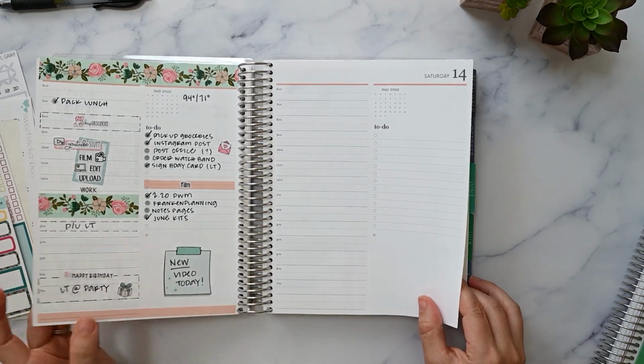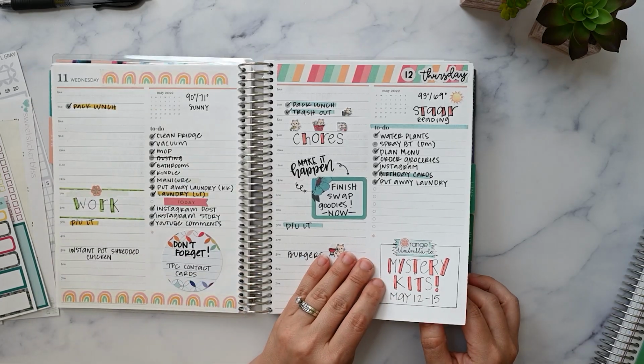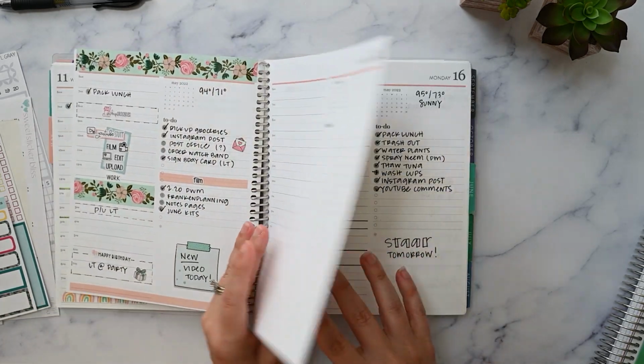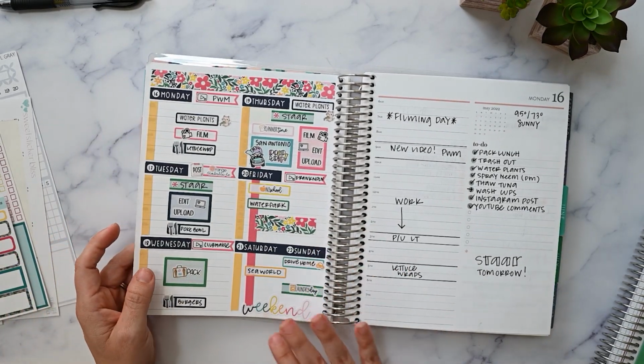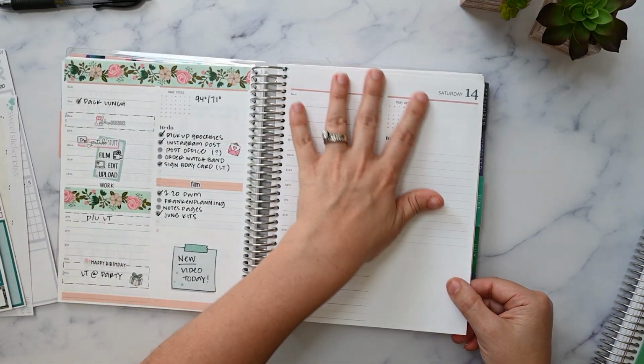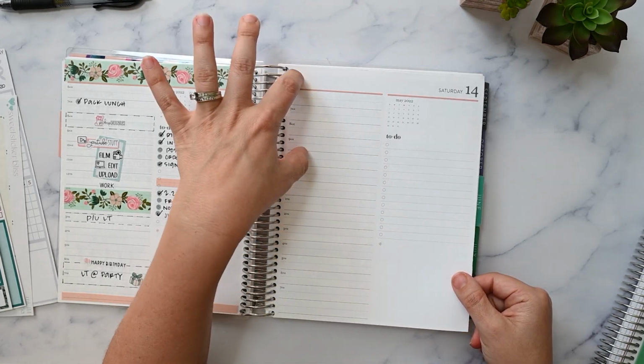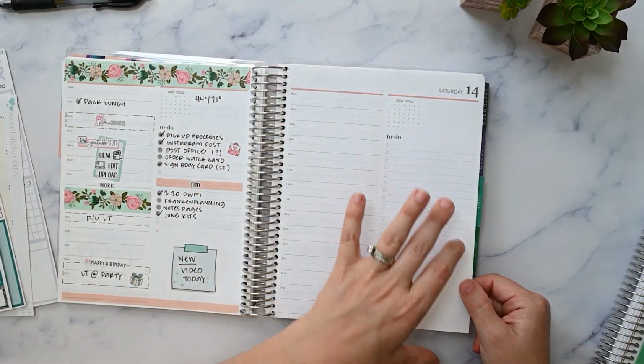I think this weekend we went out of town. Maybe. It might have been the next weekend. So yeah, I think it was the next weekend. But so again, the Saturday page, if I was using it, I would have combined both Saturday and Sunday.